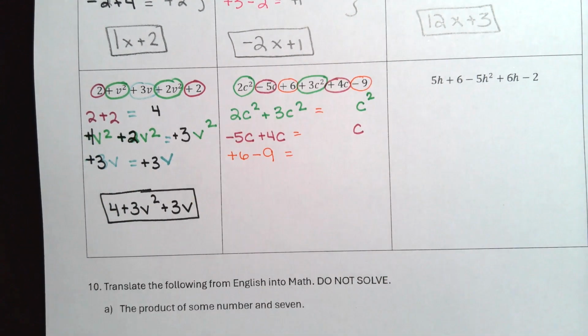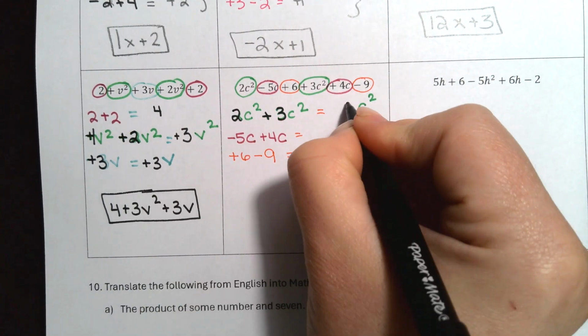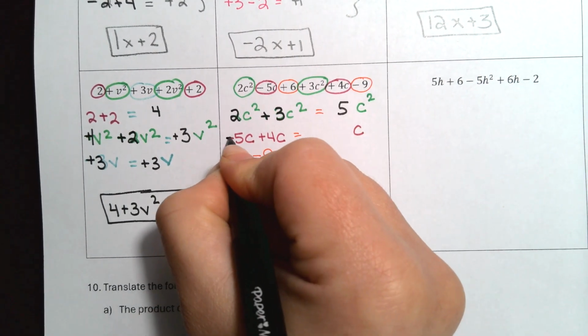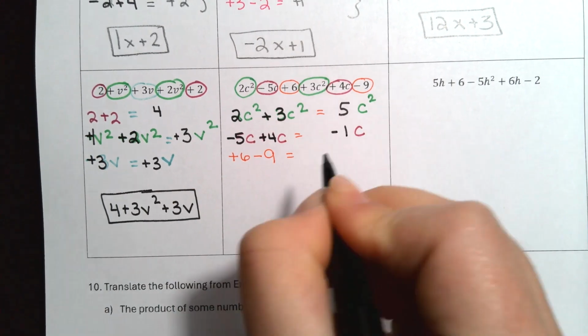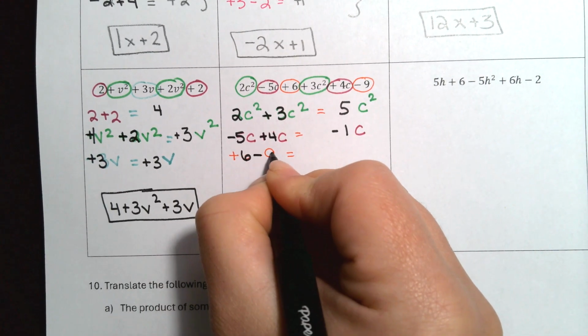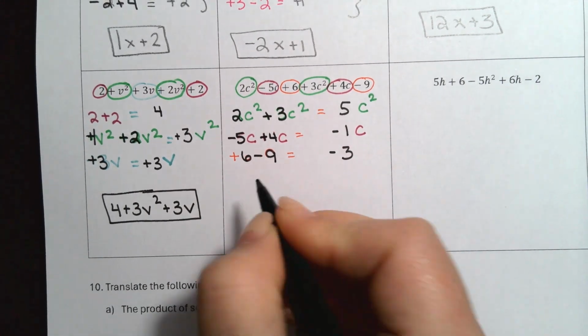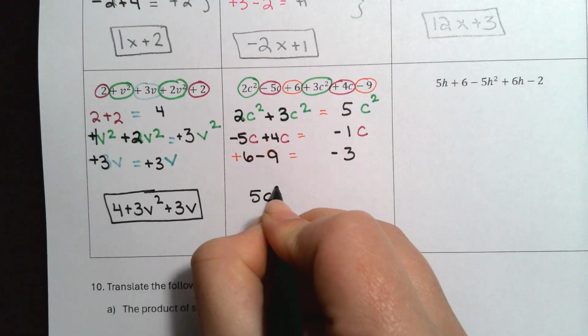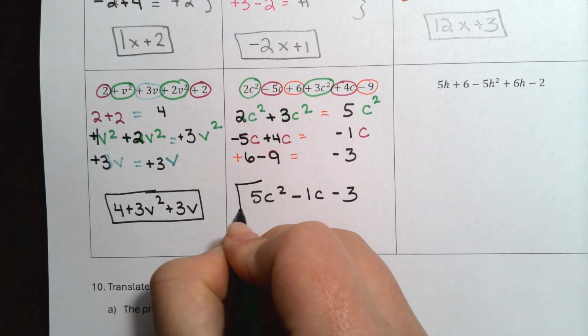Okay, so now we do numbers. 2 plus 3, that is positive 5. Negative 5 plus 4, that is negative 1. And 6 minus 9, that is negative 3. Again, use counters if you need to. Our answer, 5c squared minus 1c minus 3.